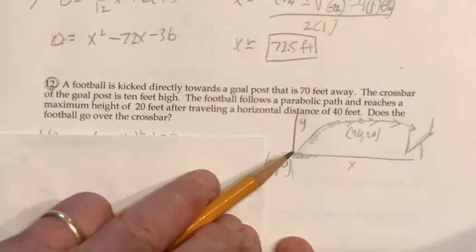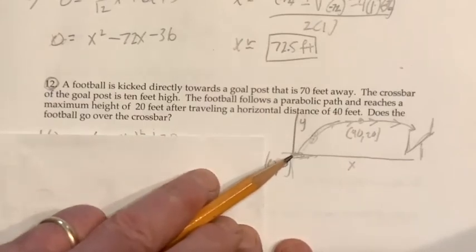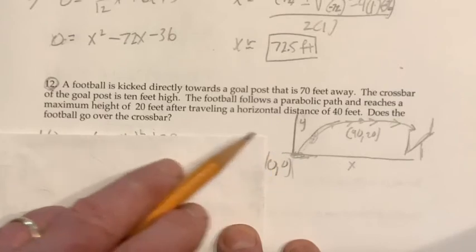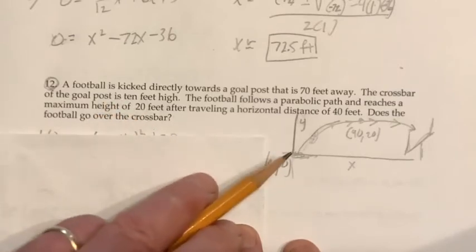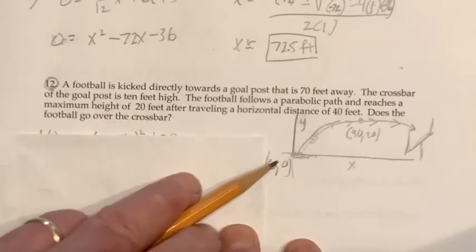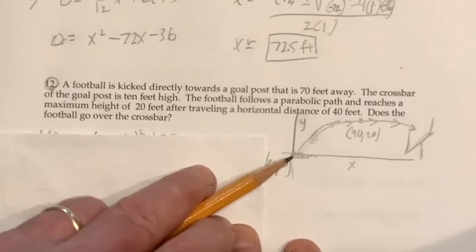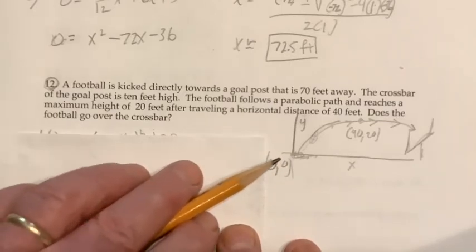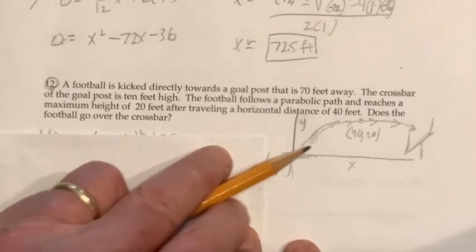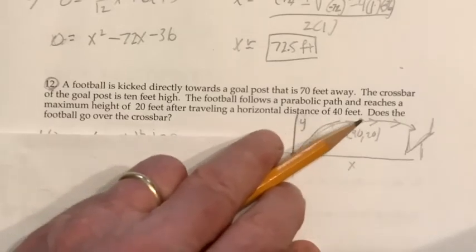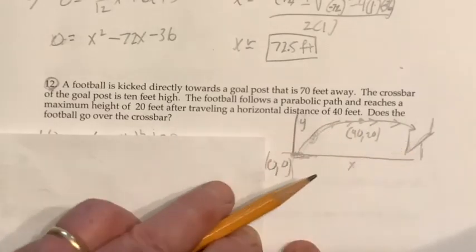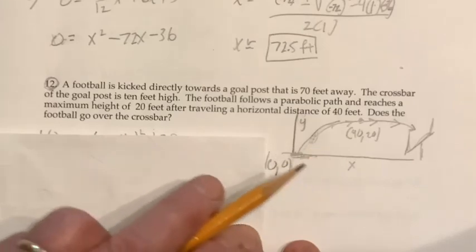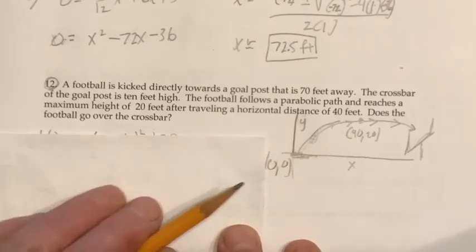Now, notice it's kicked. What is the initial height? There's no mention of the initial height. When you kick a field goal in football, it's kicked from 0. So I'm calling this point 0, 0. This is where the ball is being kicked from. And I'm going to get the equation for the quadratic function, and then I'm going to ask the question, does it go over the goalpost? That comes later. Okay, so let's just get the equation.